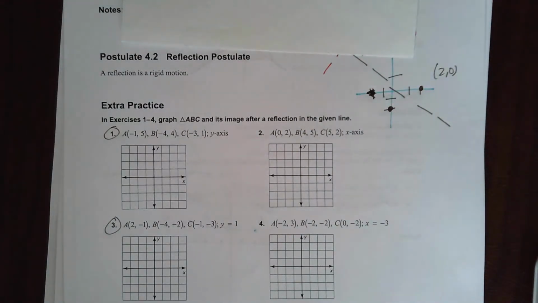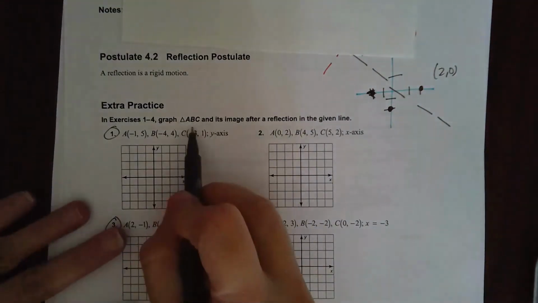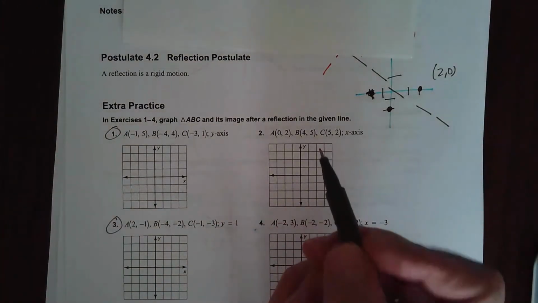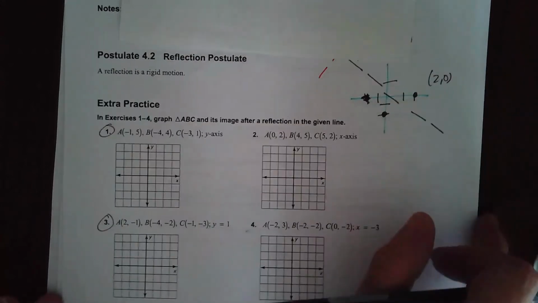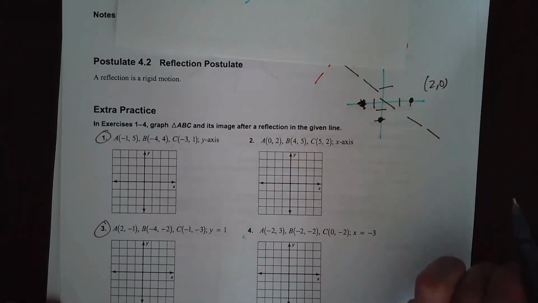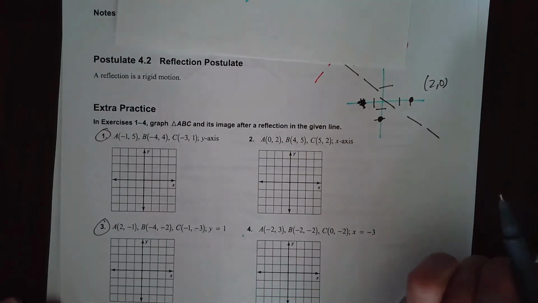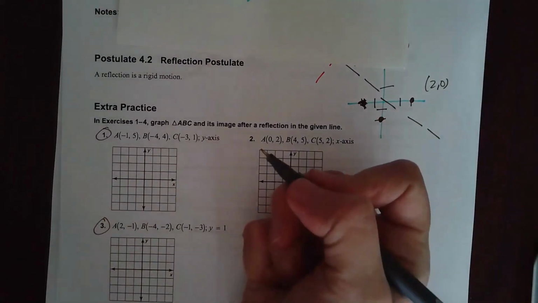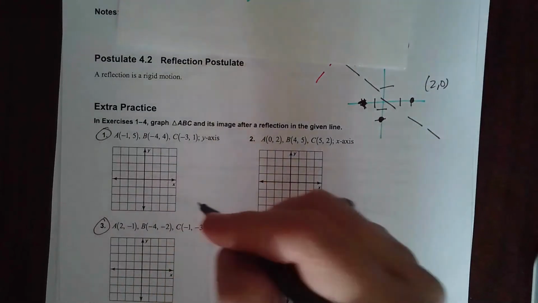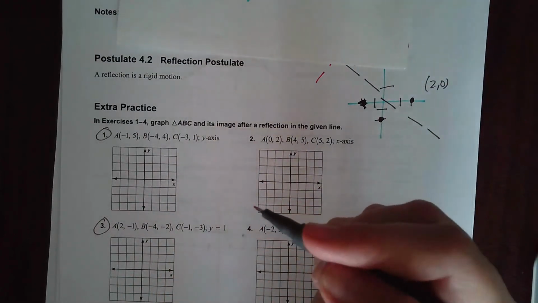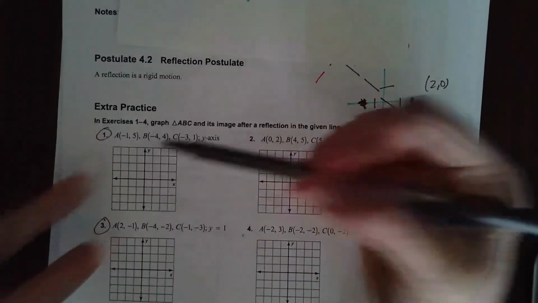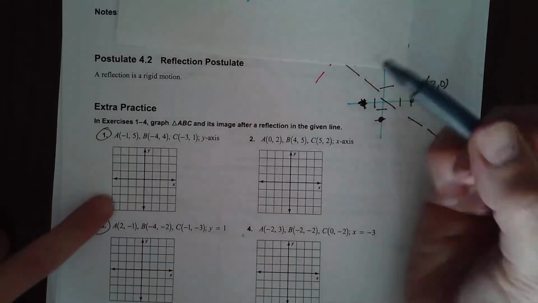So the first thing I'm going to do is, it says graph ABC and its image after reflection in the given line. So the first thing I'm going to do is graph ABC. In order for this to fit on my grid, I'm going to count by 2s, on my X and on my Y. If this grid is too small, grab a piece of graph paper, and that way you can make the scale whatever you want. The grids they're using here are awfully little.